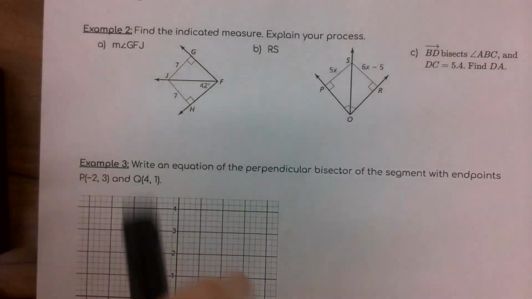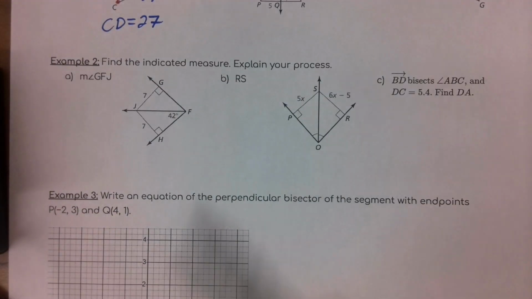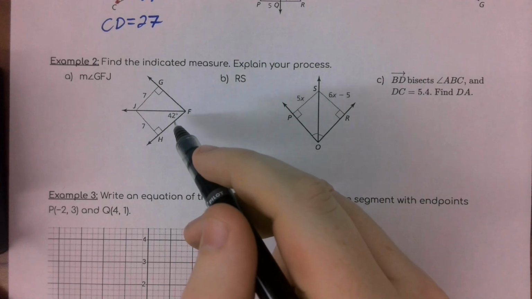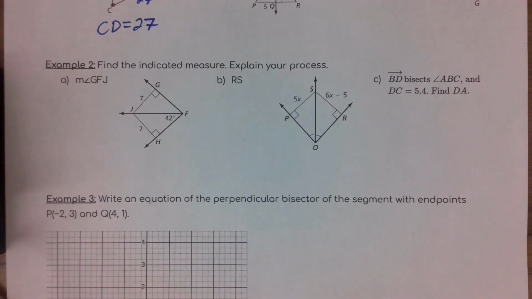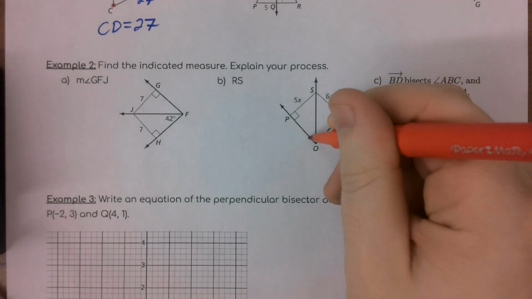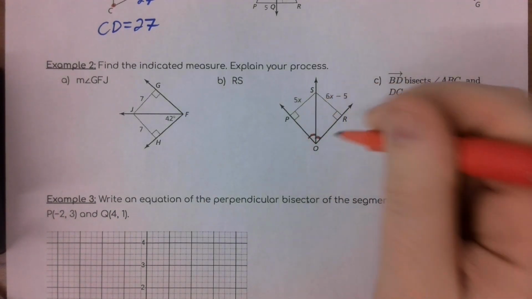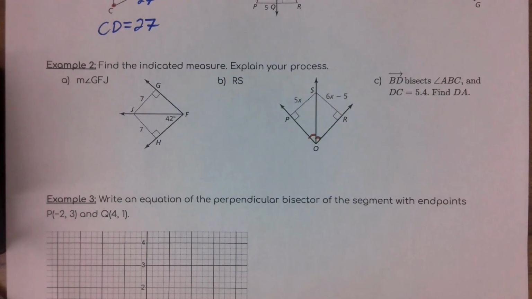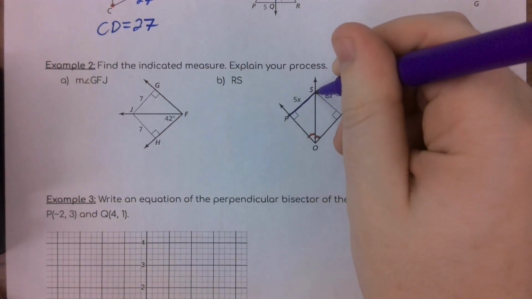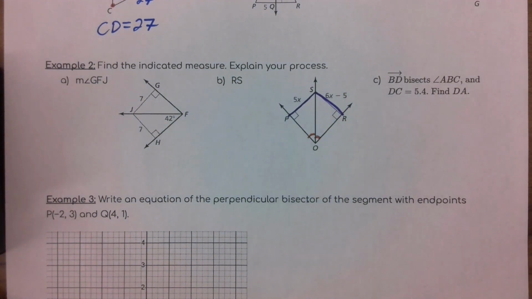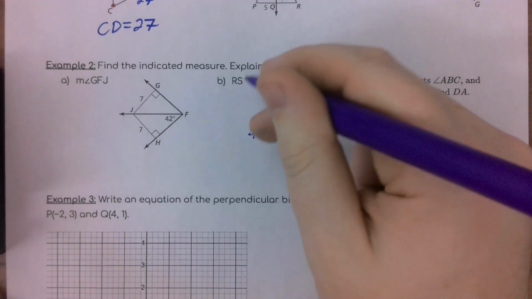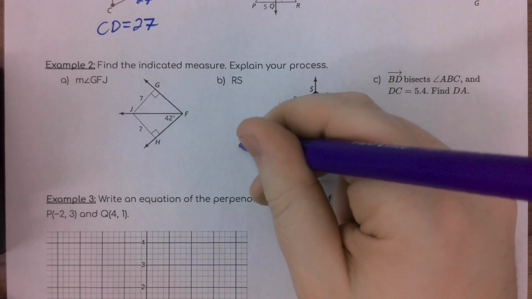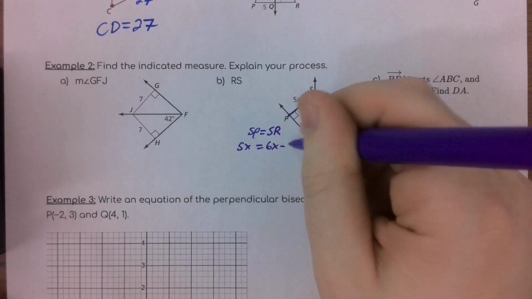What this presents itself as is this. We can look at a diagram and try and see, is this angle being bisected? In this case, yeah. These angle markings tell us that this angle is being cut in half. If it's being cut in half, SP and SR are the same length. If SP equals SR, or RS, if you really want to call it that, that means that 5x equals 6x minus 5.